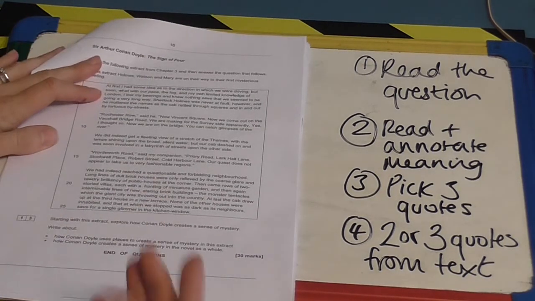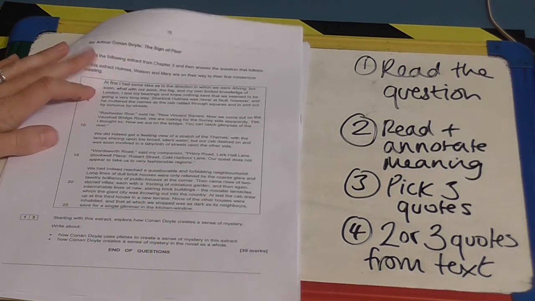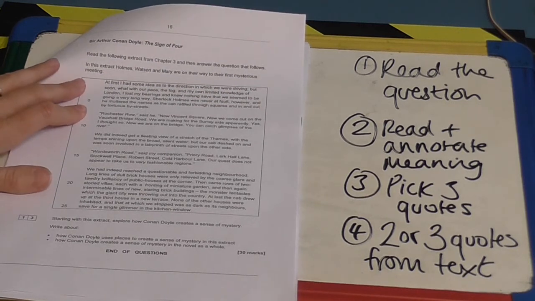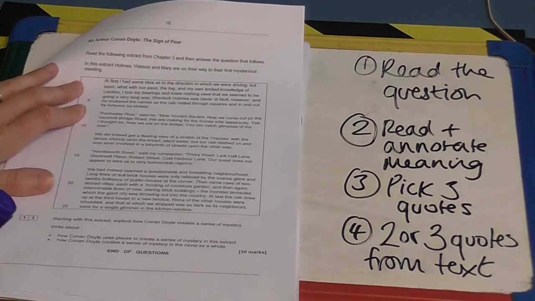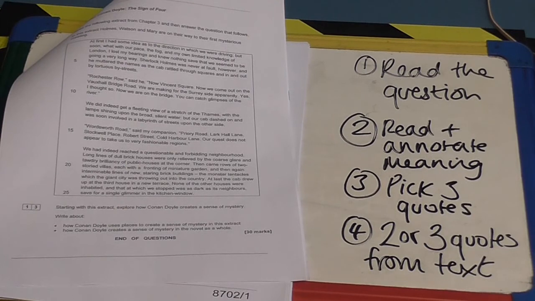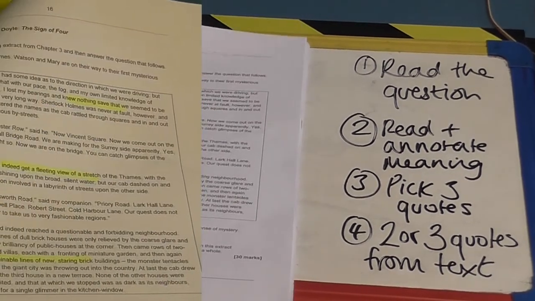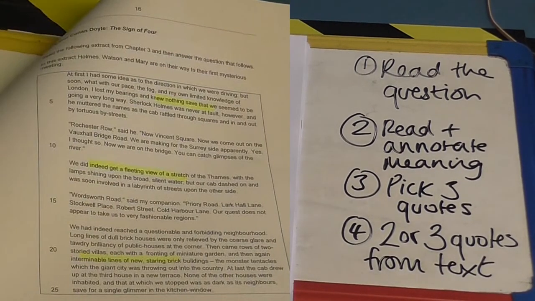So you want to read the question. In this question, it asks how Conan Doyle uses places to create a sense of mystery. You then read and annotate a little bit of meaning from it. If you feel quite comfortable to analyse, to highlight some quotes as you go along and think, oh yeah, that's a good one, I might possibly use that one, that's absolutely fine as well. So you might find that actually this section of your extract is covered in annotations. That's absolutely fine. Then you need to pick your 2 or 3 quotes.